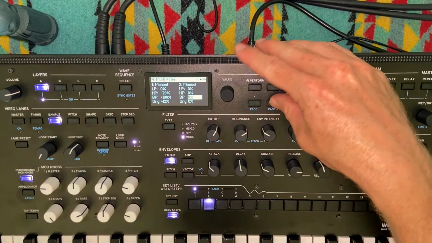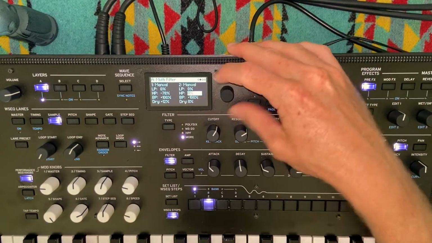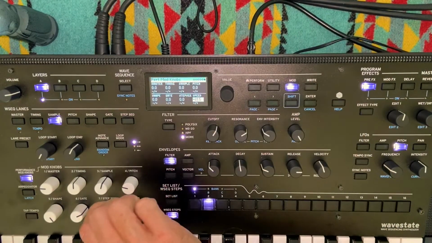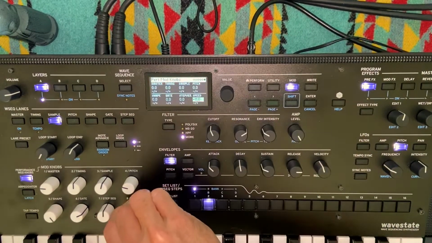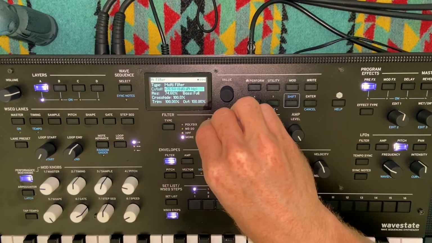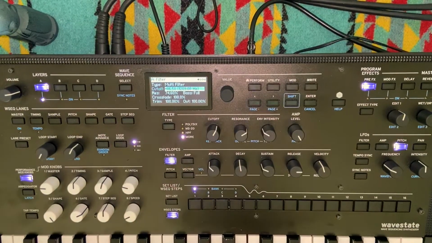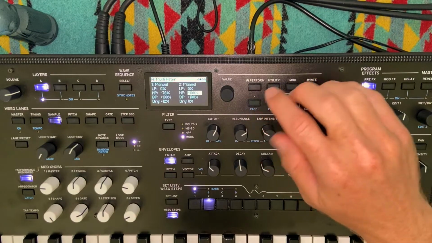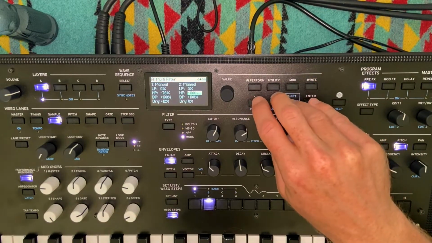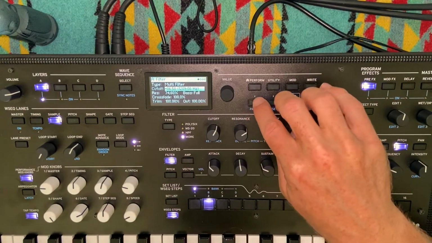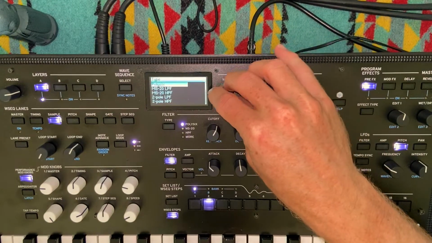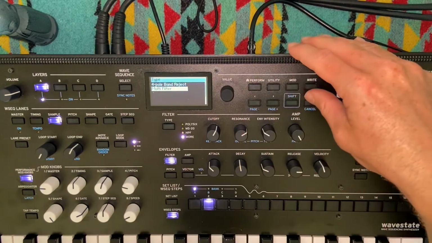Obviously, you can get a lot of really interesting effects out of it. It can make your sound have a lot of timbral variation. It can create a lot of possibilities. So I just want to introduce the basics of this multi-filter to everyone, as well as give a kind of overview of the filter selection in general for the Korg Wavestate.